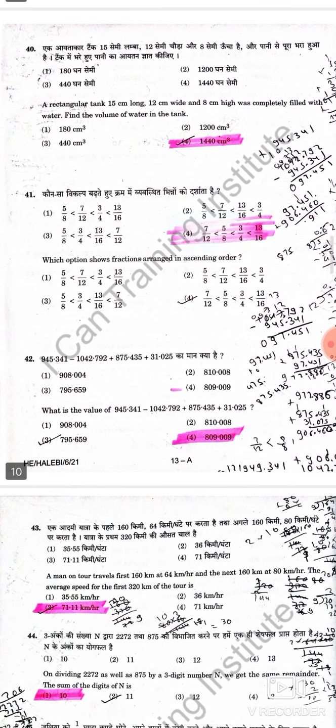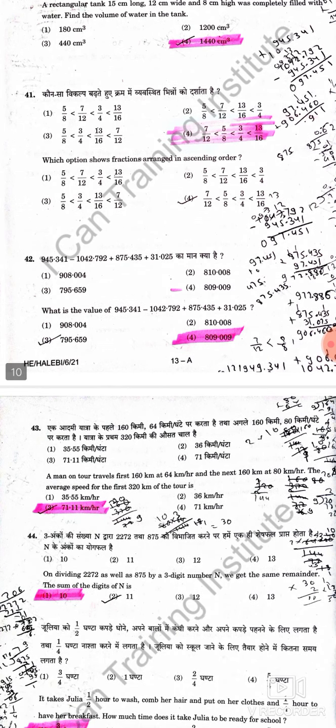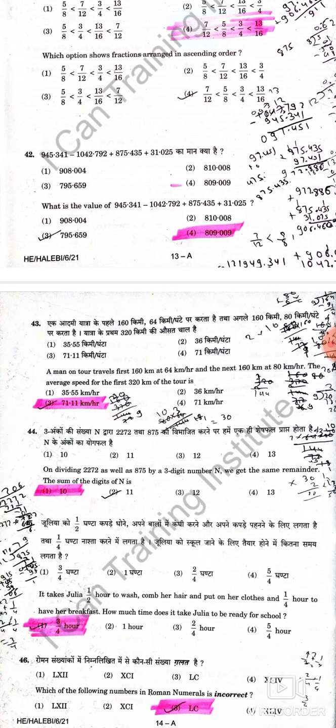Question number 42. What is the value of 945.341 minus 1042.792 plus 875.435 plus 31.025? And the answer is option number 4. Question number 43. A man on tour travels first 160 km at 64 km/h and the next 160 km at 80 km/h, the average speed for the first 32 km of the tour is, and the answer is option number 3.